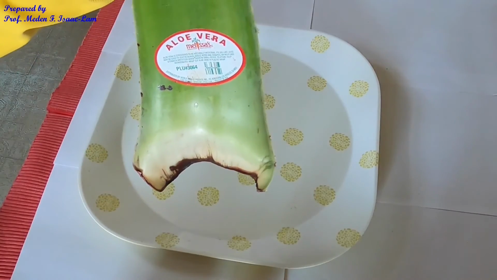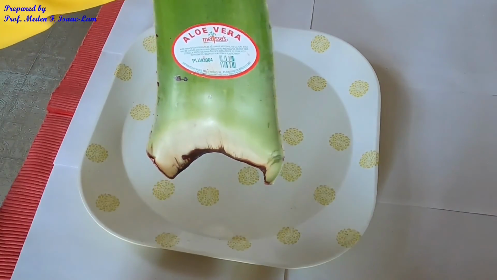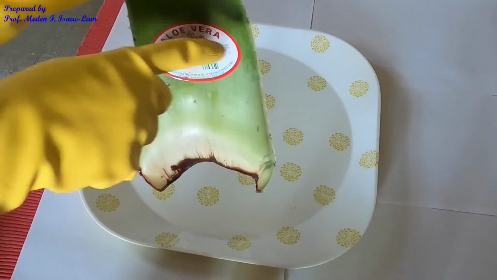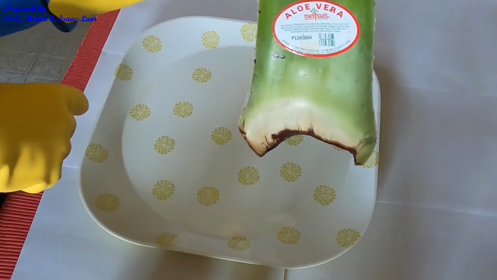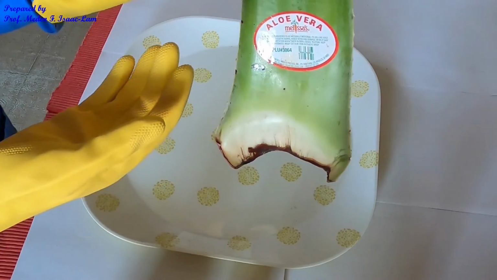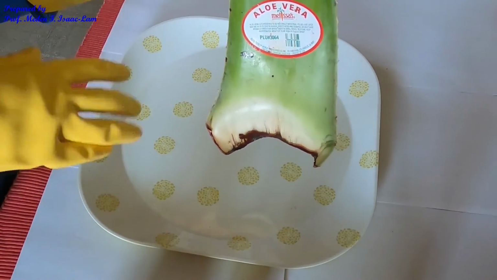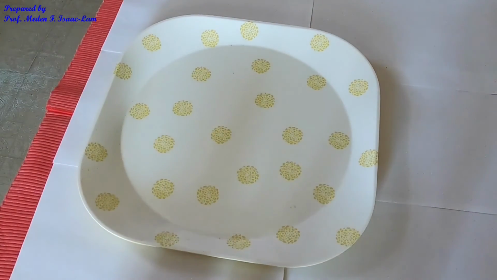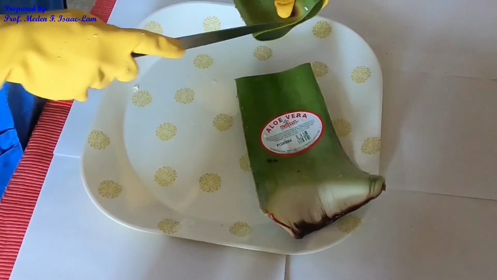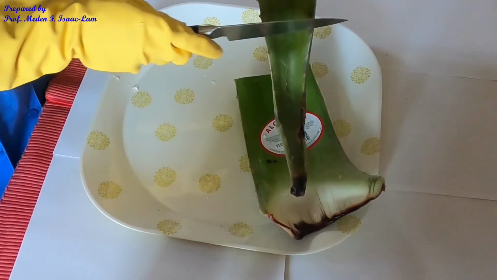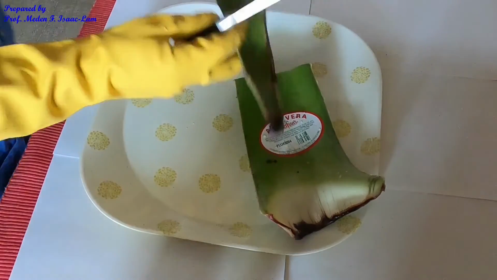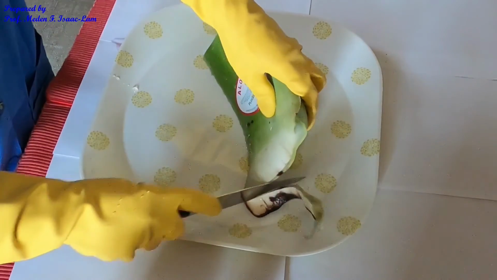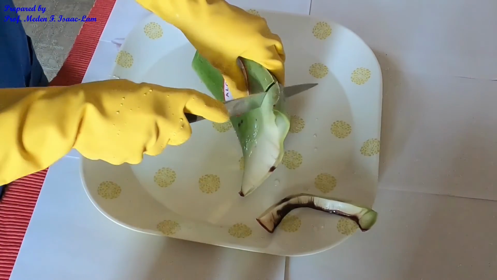This is the aloe vera plant that I'm going to show you how to cut. You can buy this in the store. It's about maybe $2. As you can see, there are spikes on this, so you have to be careful. I'm actually wearing gloves. You can wash these before you cut. You can also include this part, but you can cut this one because it really does not have anything. Now I'm going to cut this part, and then I'm going to cut like this.